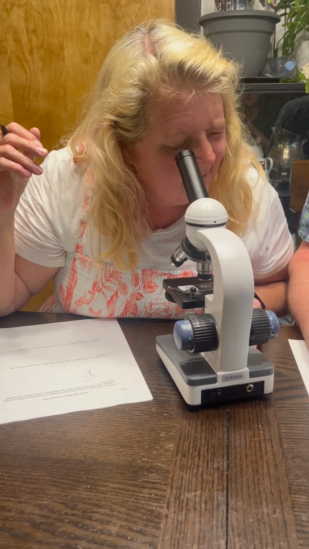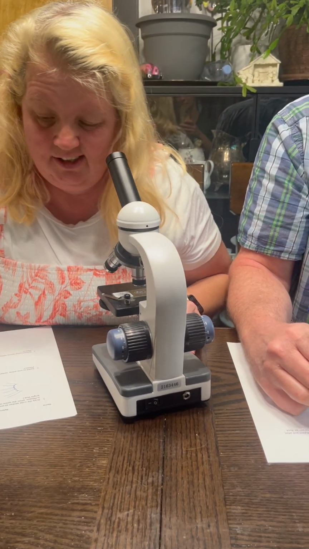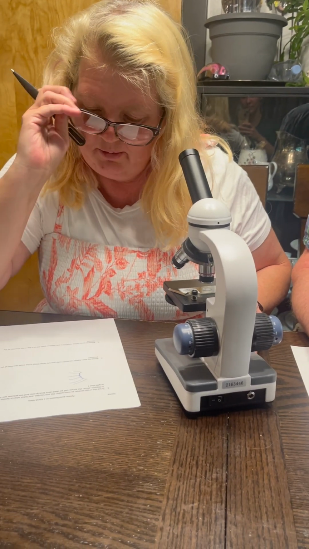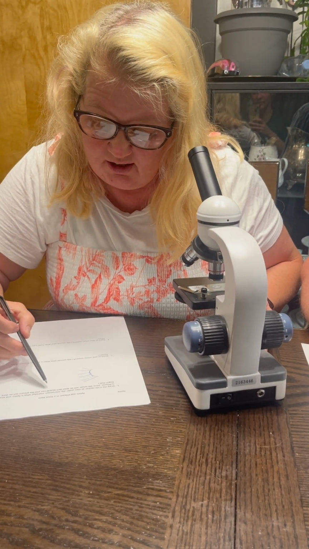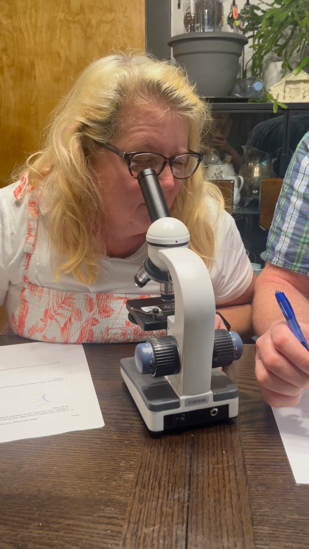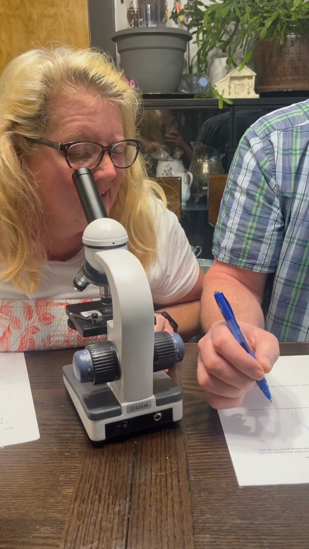And feel free to ask questions if you have any questions. Well, it says here that the xylem will be dark blue or green, and the phloem will be bright blue. It's purple and blue. Yeah, it probably just got dyed with a different dye than what I'm used to.